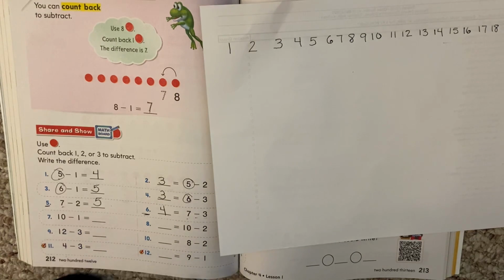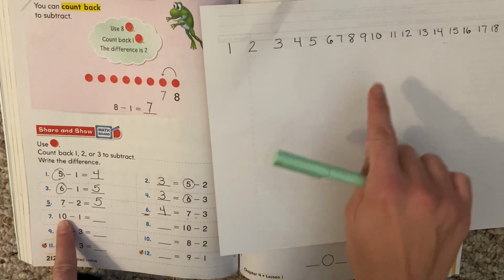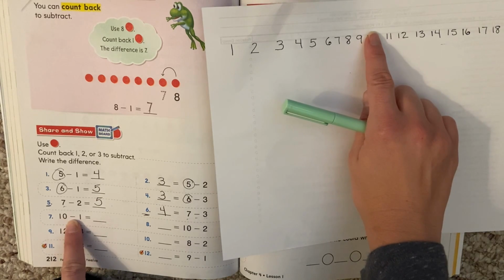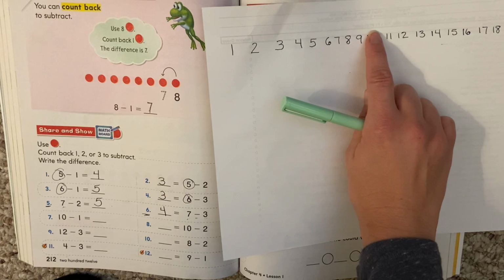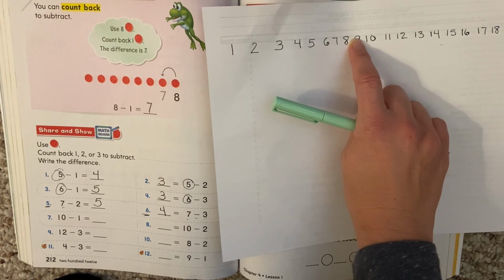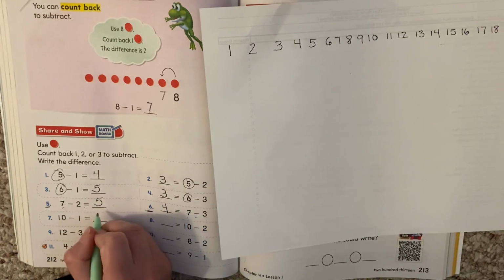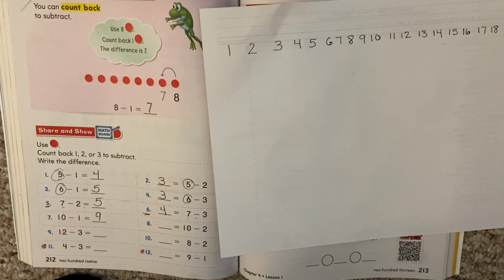So let's try 10 minus 1. I'm going to put my finger on 10. I'm going to take how many hops back? 1, right? Minus 1 means 1 hop back. Here we go. You ready? Whoop! Where did I land? 9. So 10 minus 1 is 9. I hope you're hopping along with me.